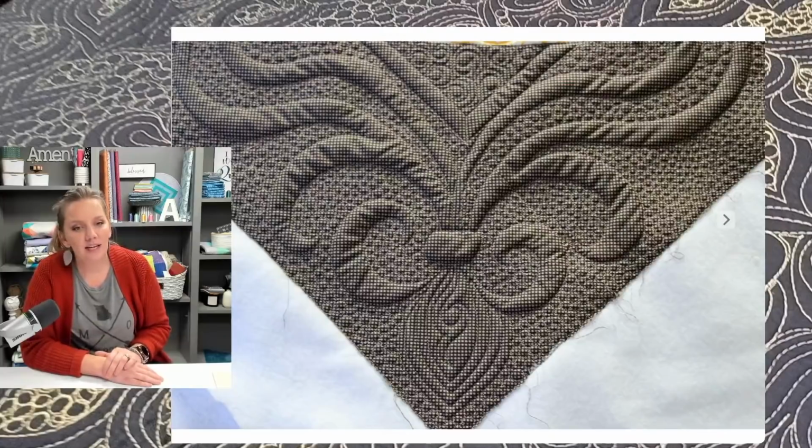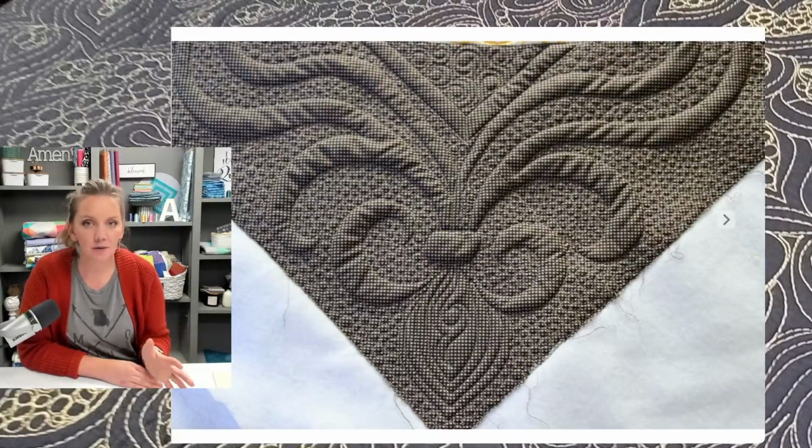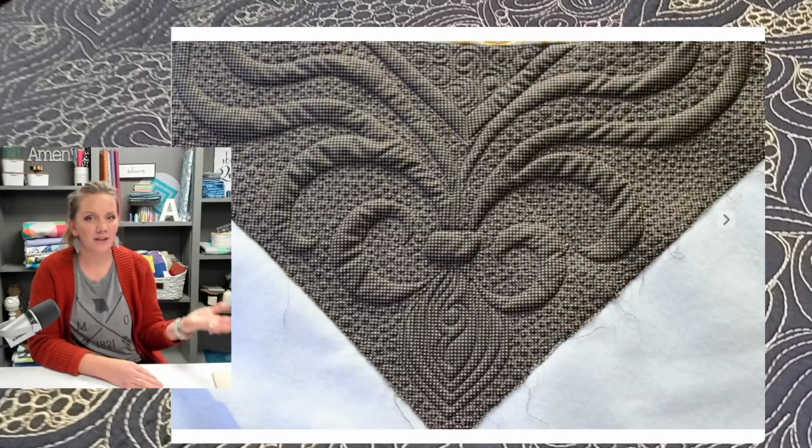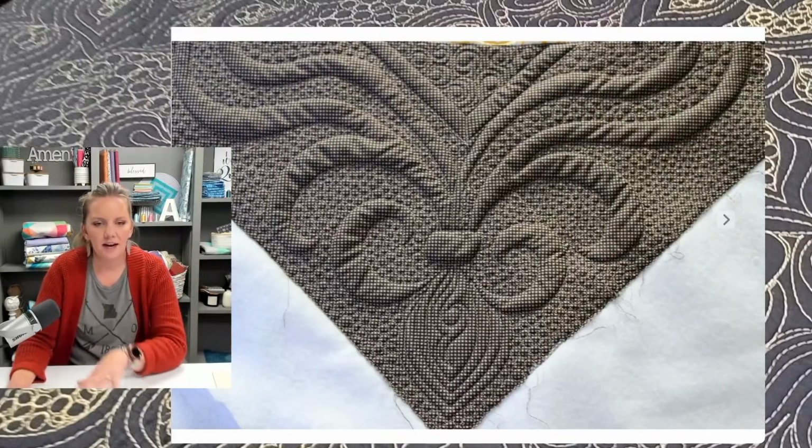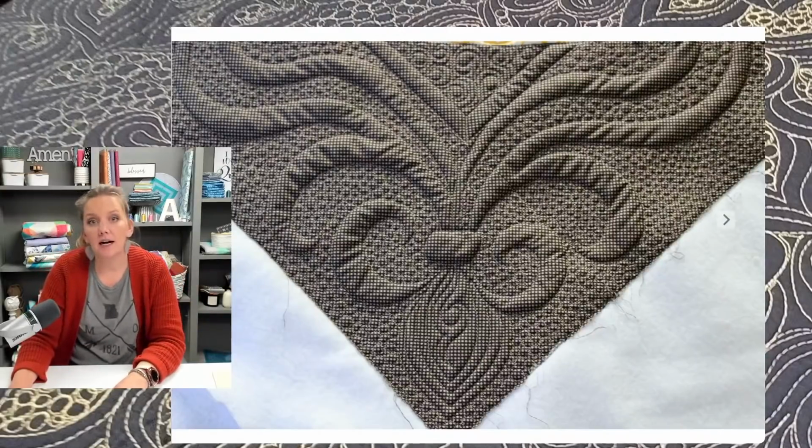But when you're looking at your motifs, if you're like, I love the look of motifs, but I don't love feathers, then take the feathers out. Make it easy for yourself. And here, I just had that cool scroll effect. And then all those pebbles to make them pop. And by the time I got done with that corner, I was pretty tired of pebbles for sure.